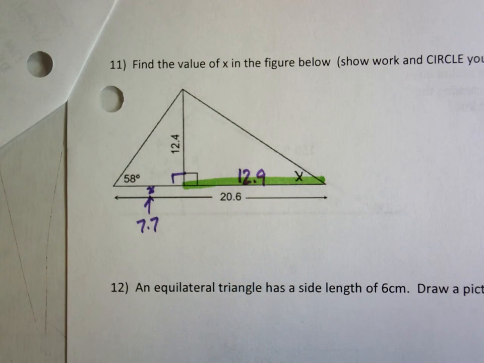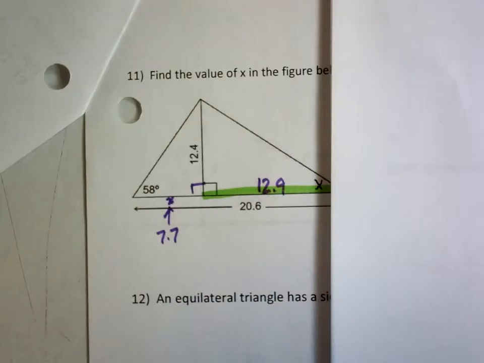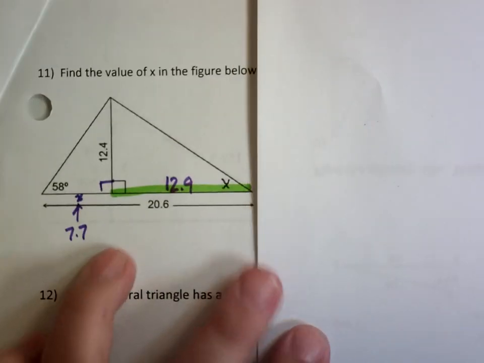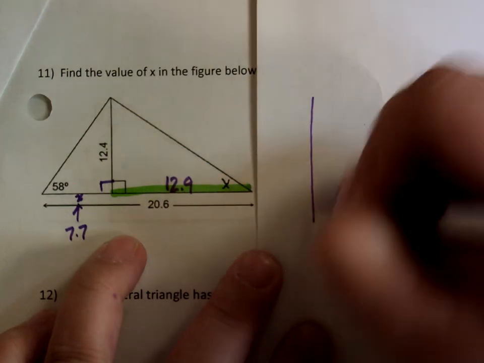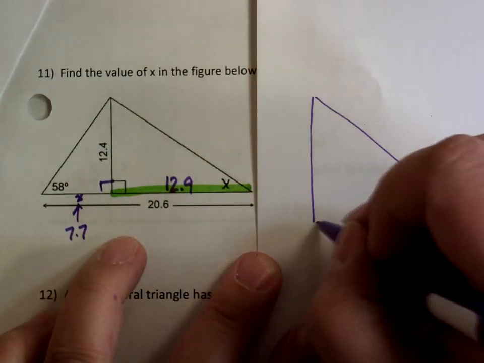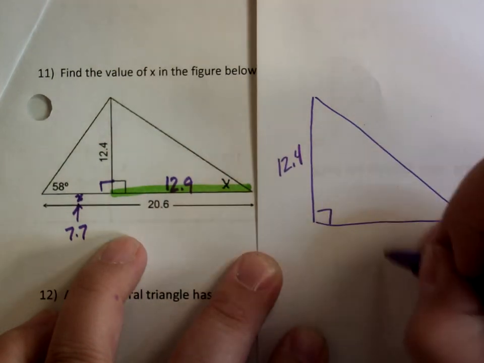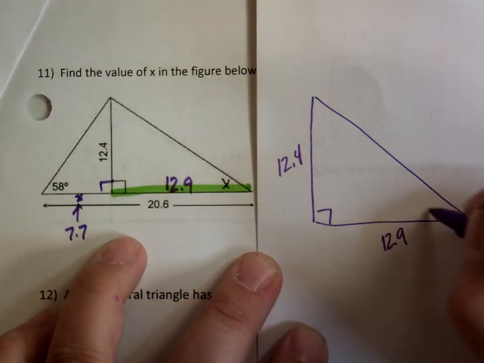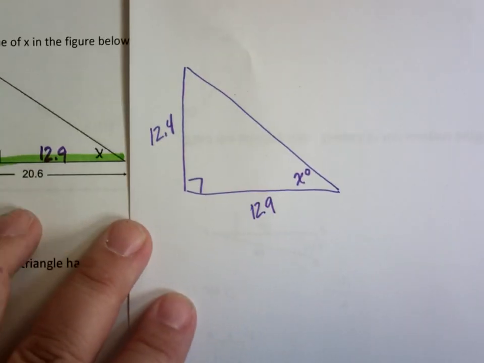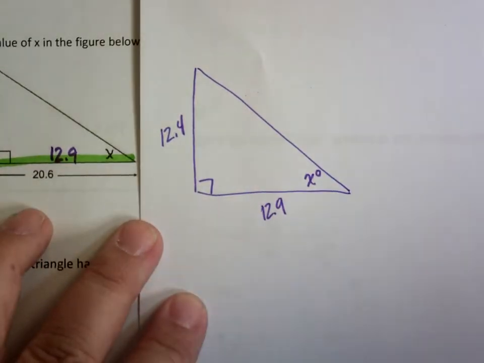So now I'm going to work with that triangle on the right. I have two legs, and I need the missing angle. This is 12.4, this is 12.9, and I'm looking for this angle. So I'm going to have to figure out which sides I'm working with.